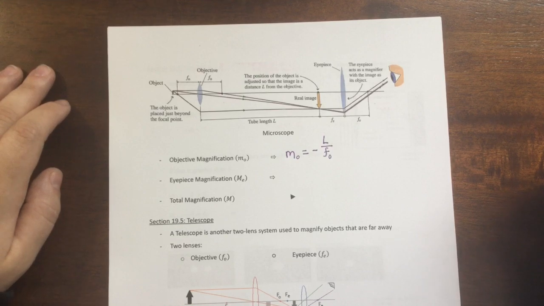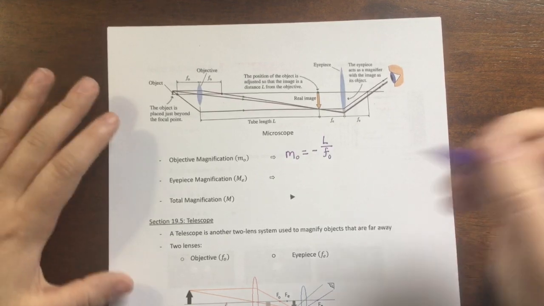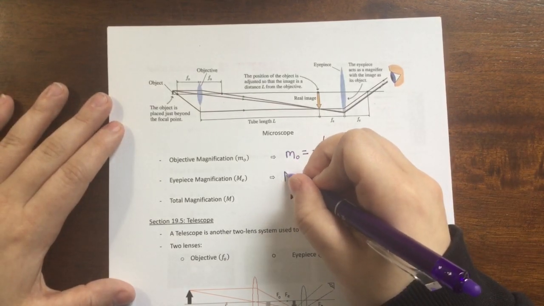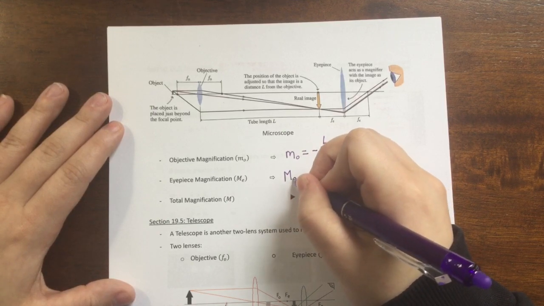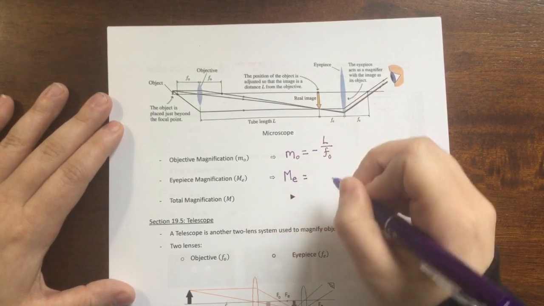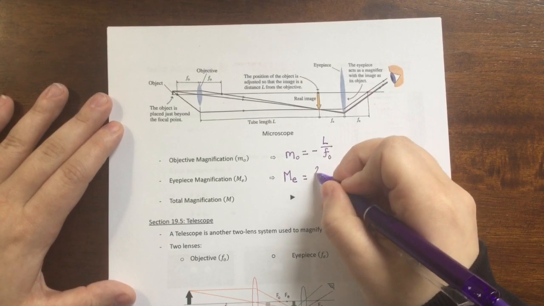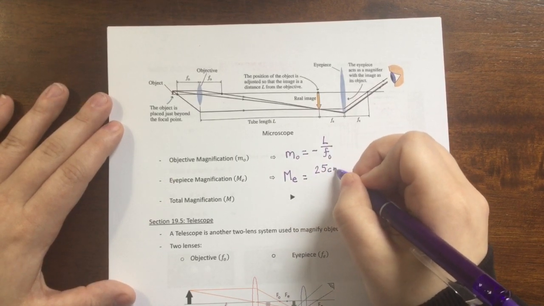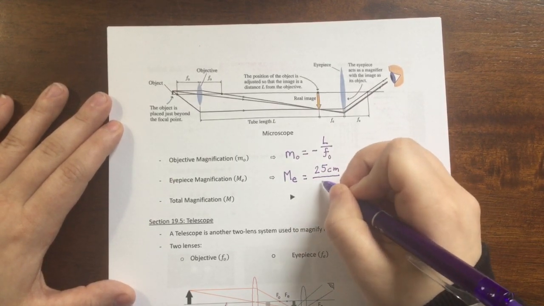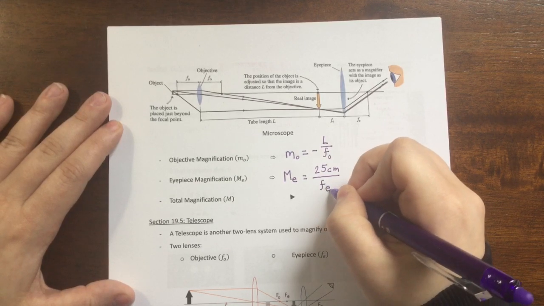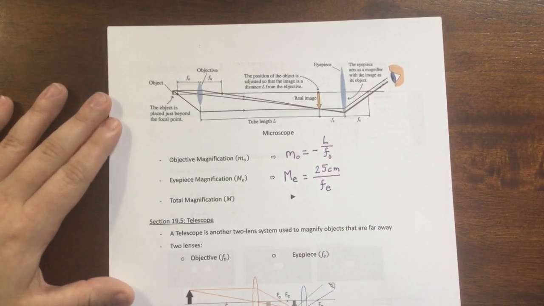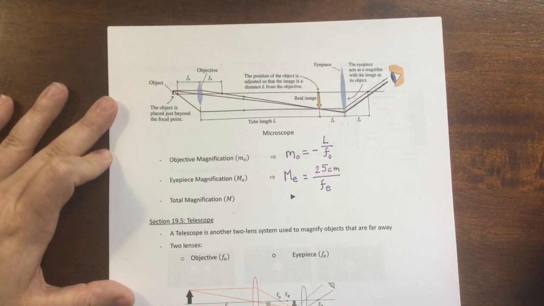The magnification for the eyepiece is capital M sub E, equal to 25 centimeters over F sub E, which is the focal length of the eyepiece. This gives us a total magnification.